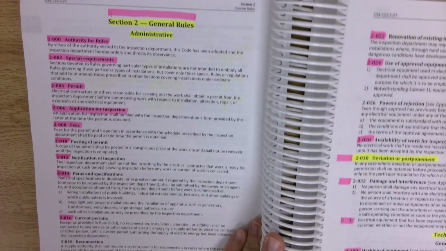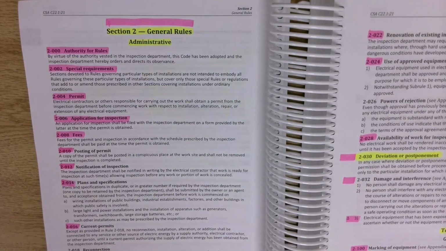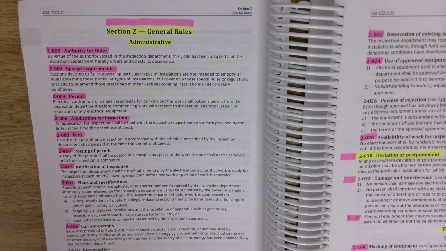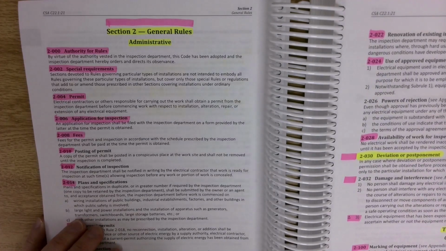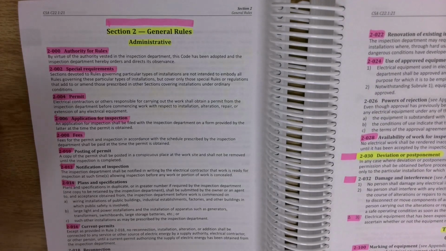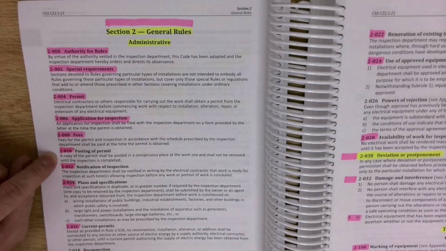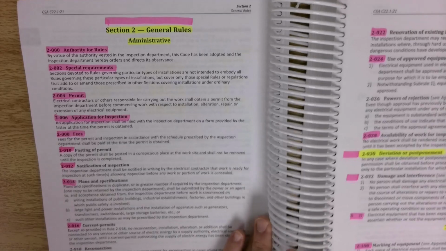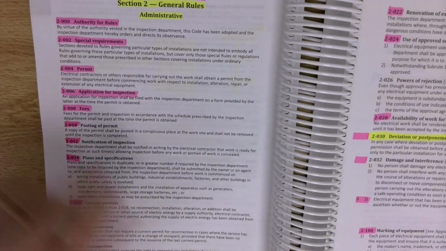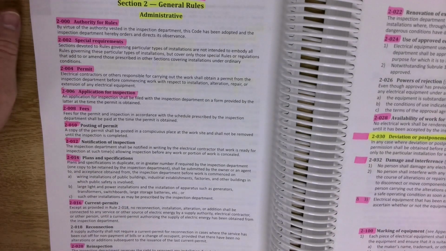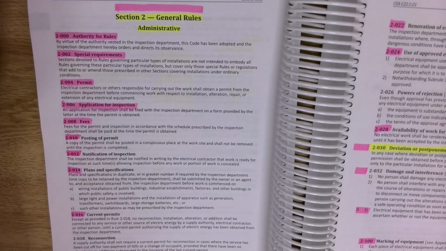Now, the second part of this lecture is going to be about your second code module, which is called General Rules, Section 2. If you see, my codebook has a lot of pink within this section. That's only because a lot of the general administrative parts of the electrical code is basically amended in the province of Alberta.